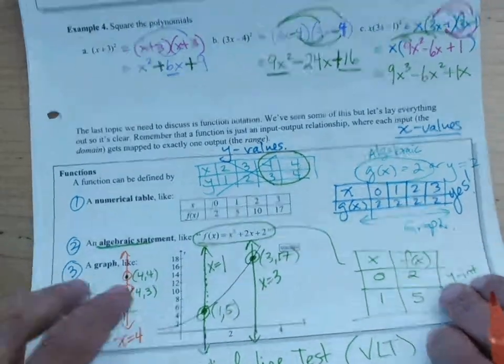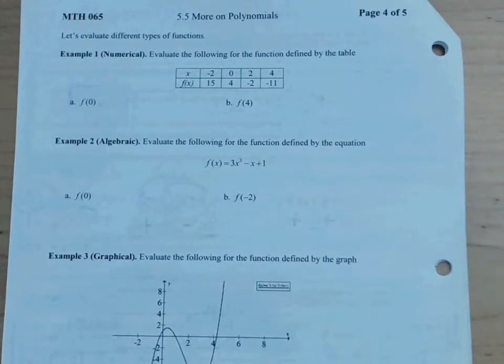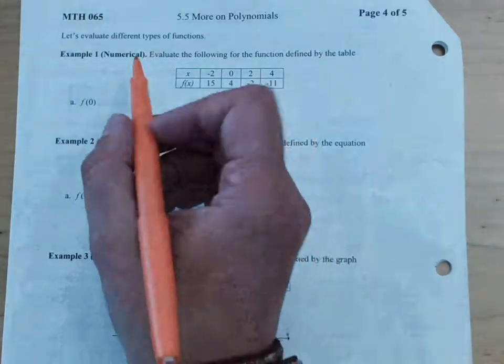Okay, that's just a little bit of repeat on functions. That's one of the concepts that always gets students, especially Math 95. Okay, so let's look at these. How do we evaluate using the table? So let's evaluate each type of function.